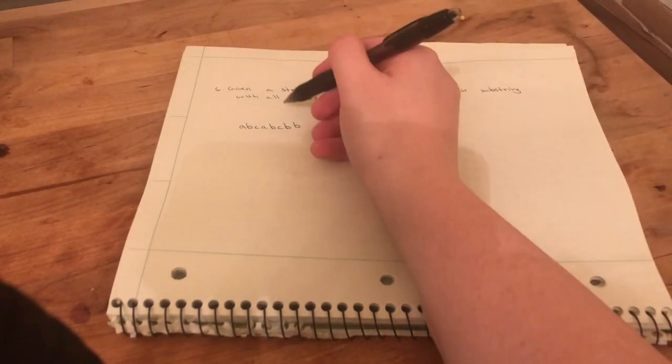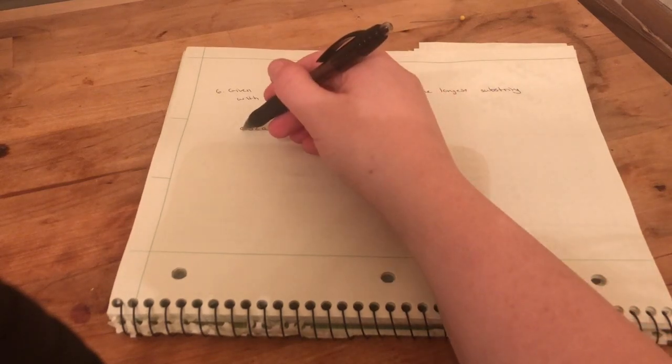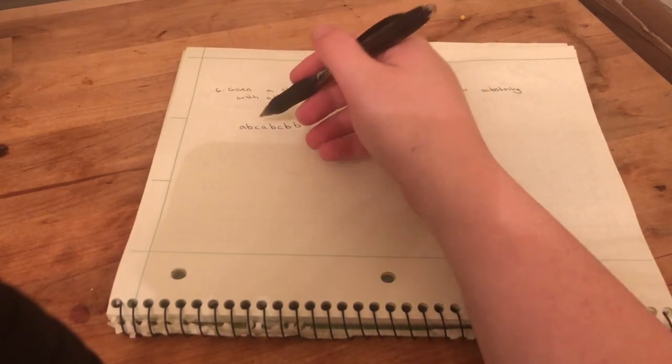All right, number 6. Given a string, find the length of the longest substring with all distinct characters. So what we're trying to find in this problem, we just want to find the longest substring where we have all unique characters.